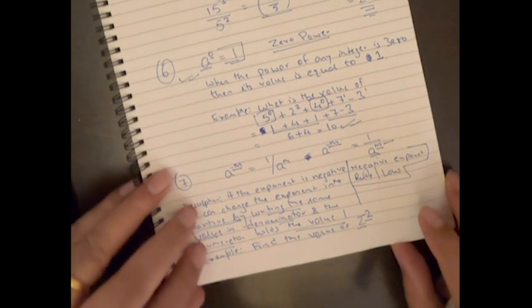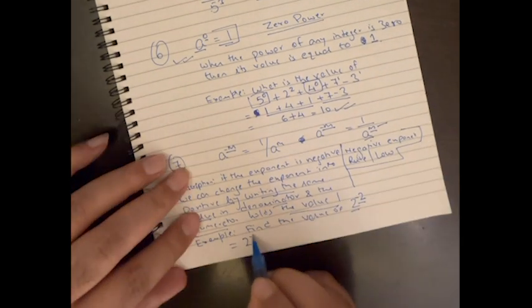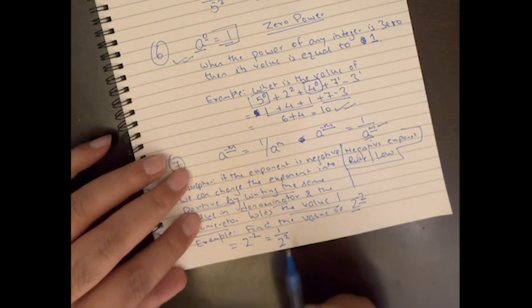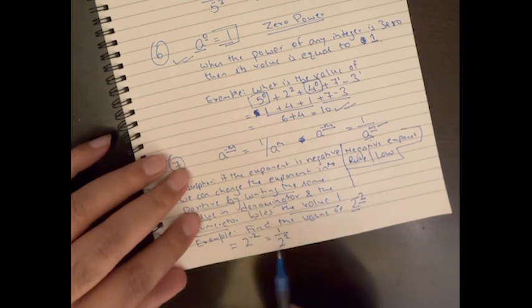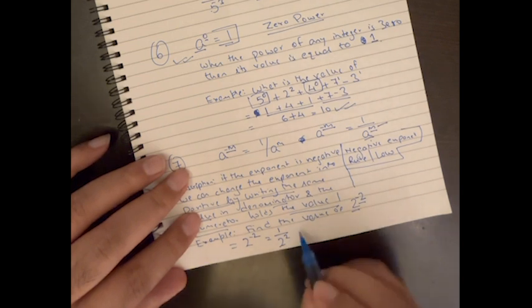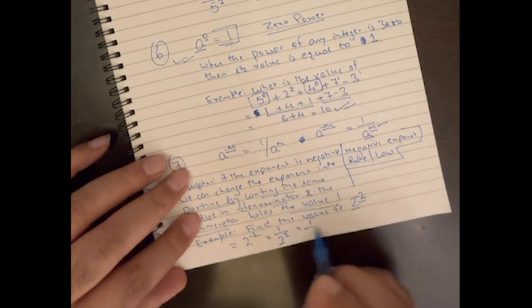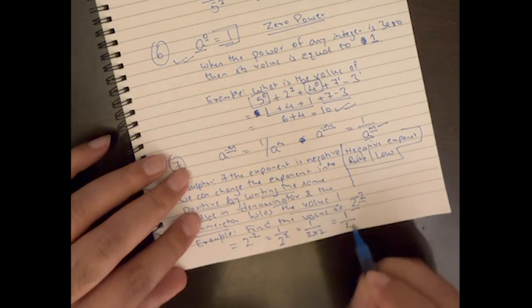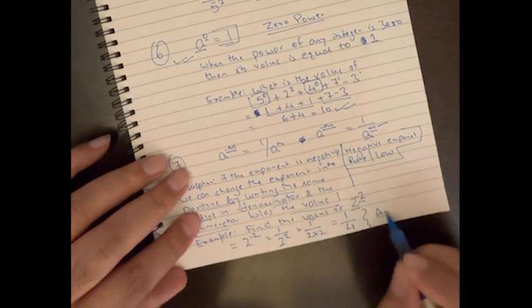So your answer will be 2 raised to the power of minus 2 is equal to 1 by 2 raised to the power of 2, because with the help of this law, you are able to convert your negative exponent into positive. And if you further expand, this will be 1 by 2 multiplied by 2. This will become 1 by 4. This is going to be your answer.